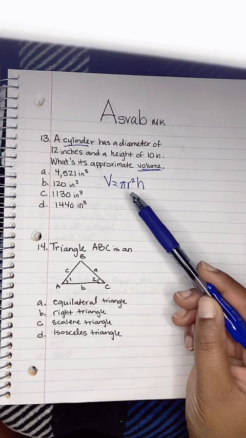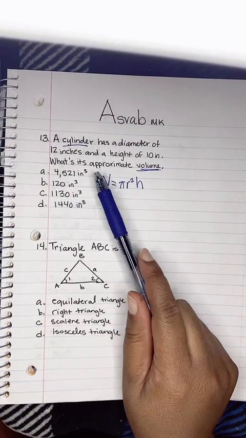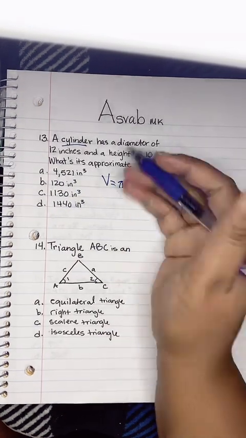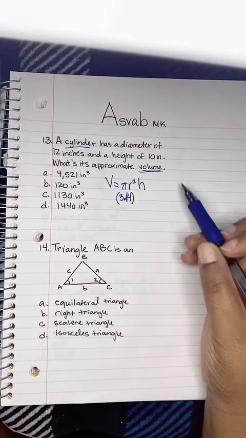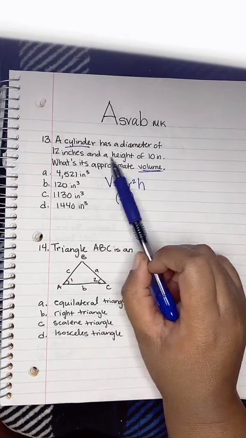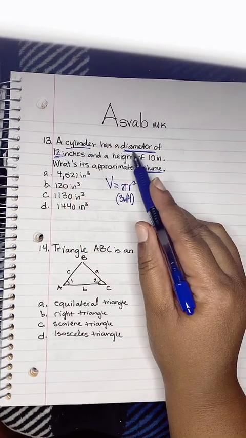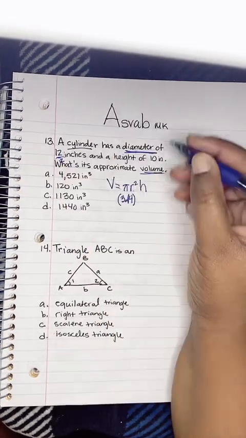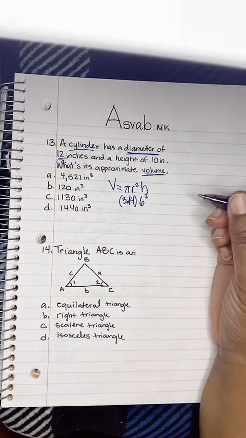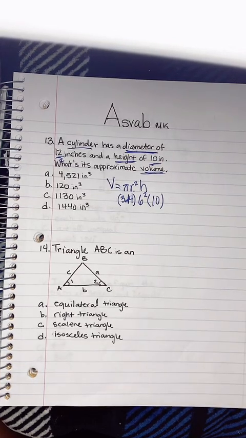Back at you. So we have pi r squared. Now I'm looking at my answers. I don't have pi in my answer, so I have to change this to 3.14. Okay? Now, let's go back through it. They told me my diameter is 12 inches. I don't need my diameter, I need my radius. So I have to divide this by 2. So that's going to be 6 squared. They told me my height was 10, so I'm going to put 10. All right, C. Ooh, a lot of people are getting C.